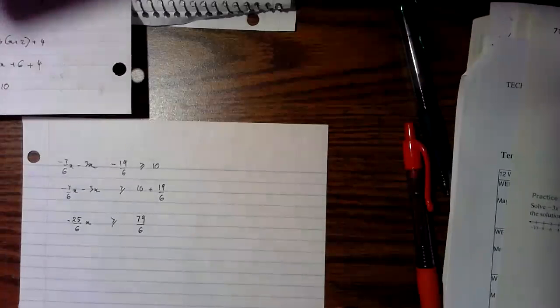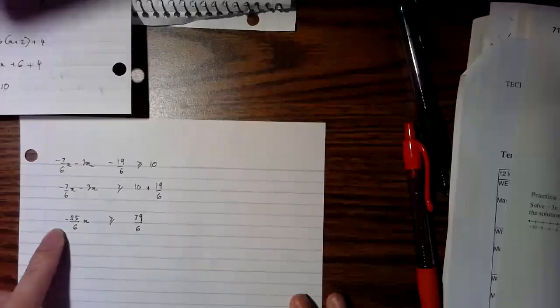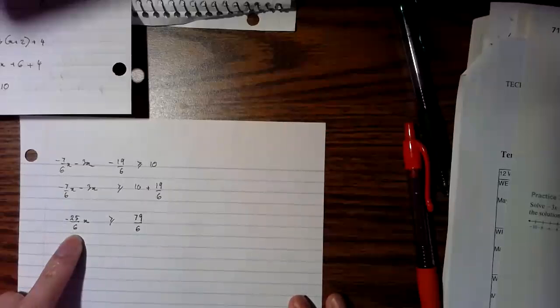Now, I want to get x. It means that I need to get rid of negative 25 over 6 first, right? But I don't think it's a good idea to get rid of the whole fraction at one time. Instead, get rid of each number one at a time. Okay, so I'm going to get rid of the 6 first.